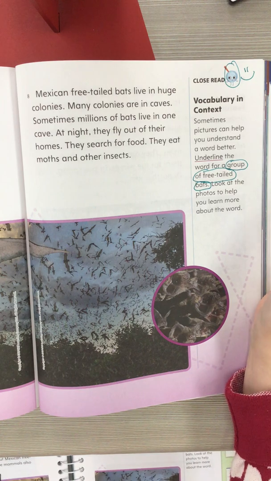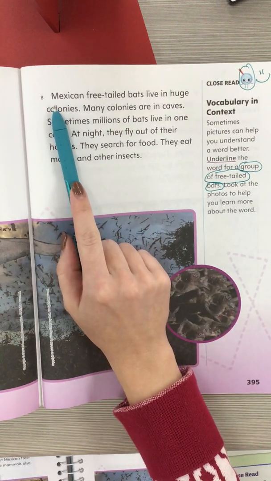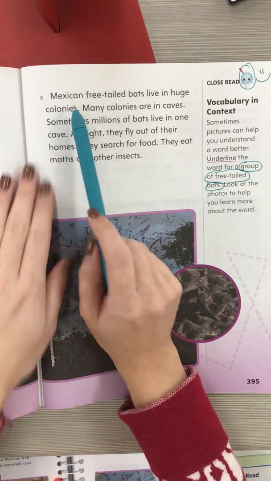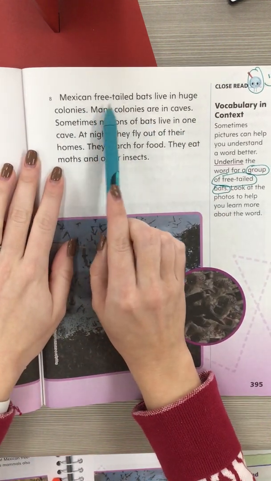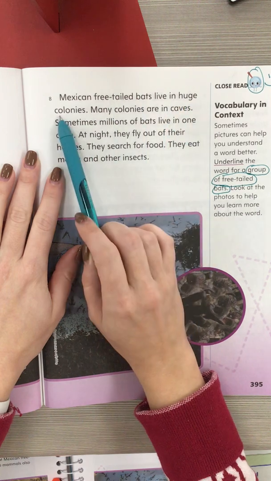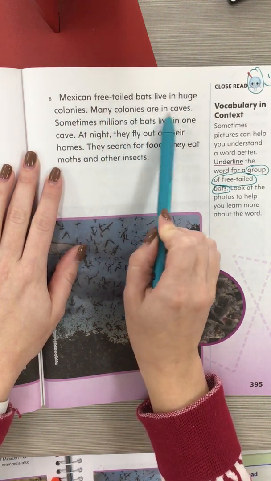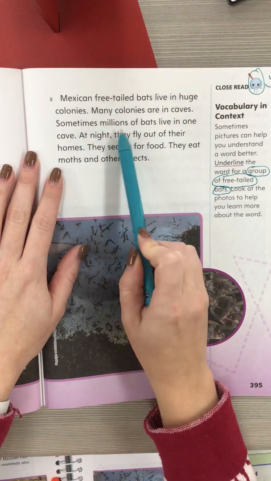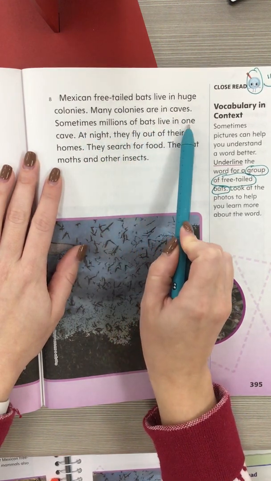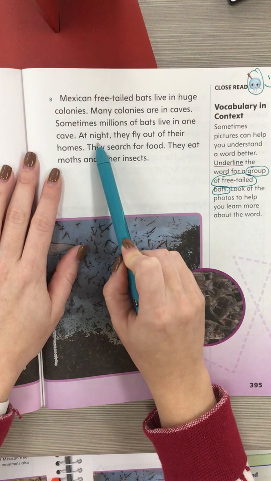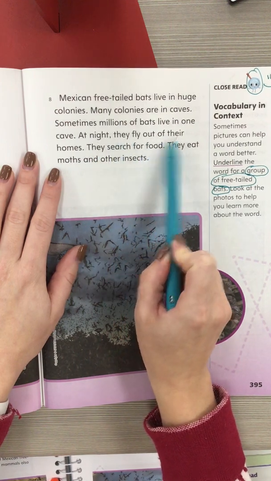So listen to me read paragraph 8 to you, and we're going to find a synonym for a group of bats, okay? Here we go. Mexican free-tailed bats live in huge colonies. Many colonies are in caves. Sometimes millions of bats live in one cave. At night, they fly out of their homes.